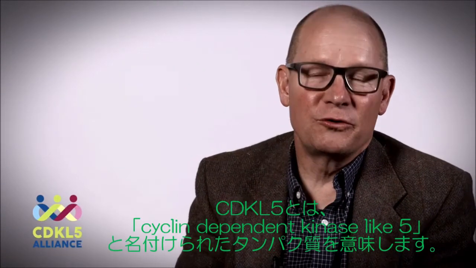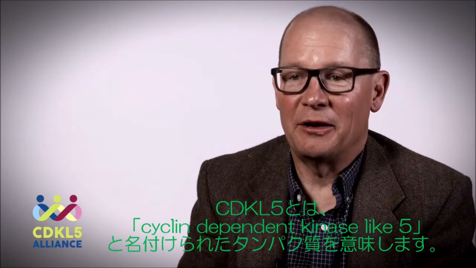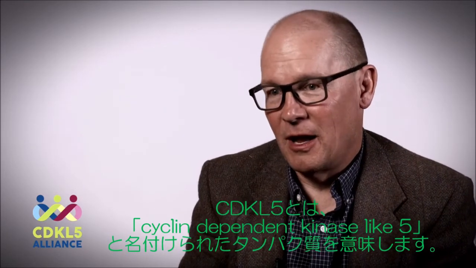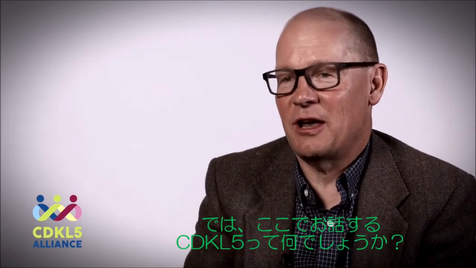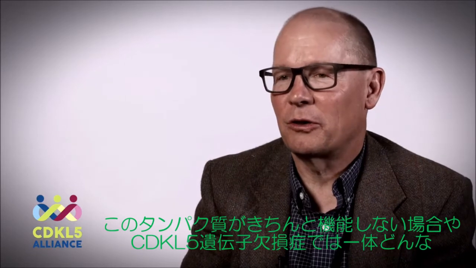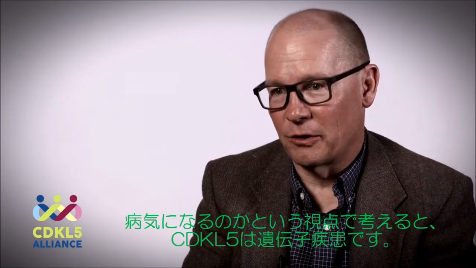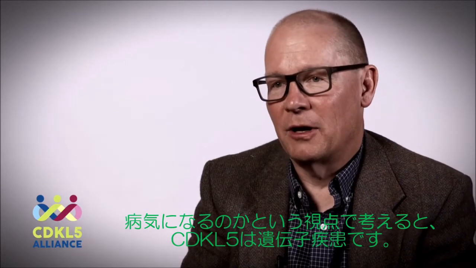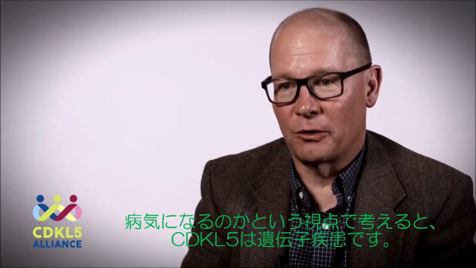CDKL5 refers to a protein called cyclin-dependent kinase-like 5. And when we ask, what is CDKL5, we're thinking in terms of what are the diseases associated when this protein doesn't work the way that it's supposed to. And in CDKL5 deficiency disorder, that's what we're talking about.